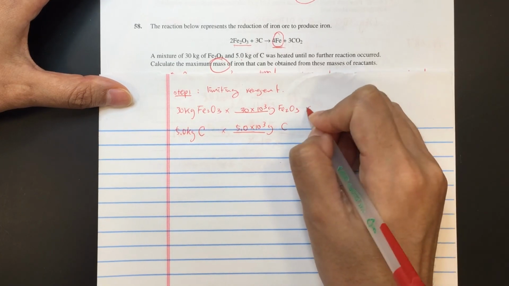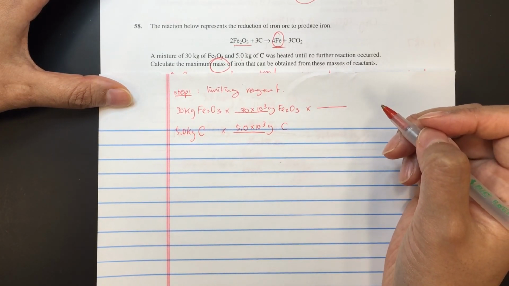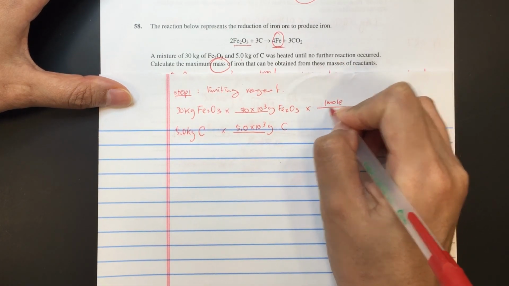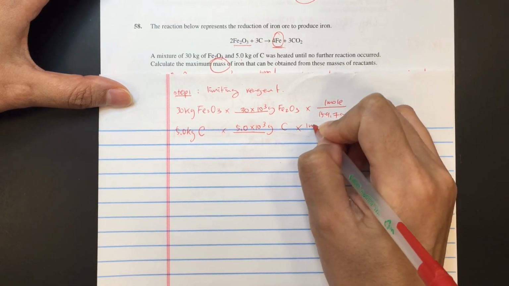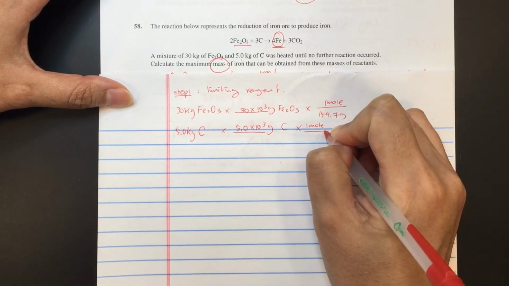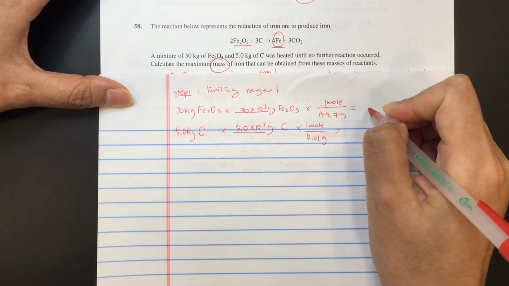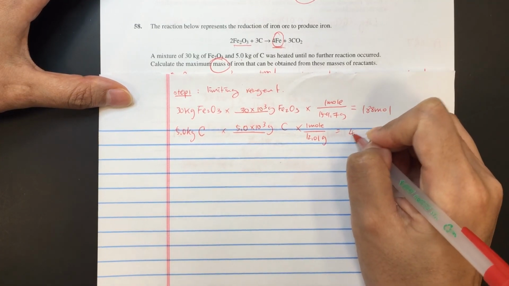Okay, and after that multiply or divide by its molar mass. So 1 mole over 159.7 grams and 1 mole over 12.01 grams. Okay, so once you've done this, you will get 188 moles and 460 moles.